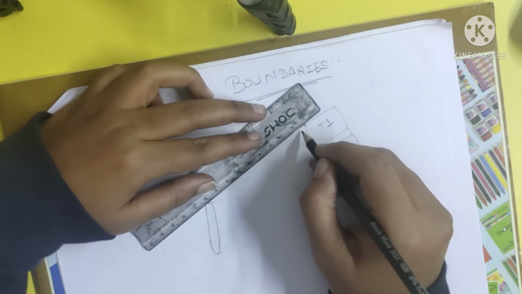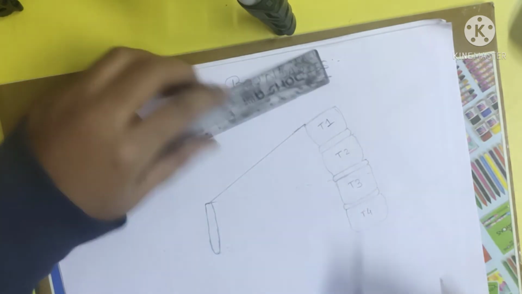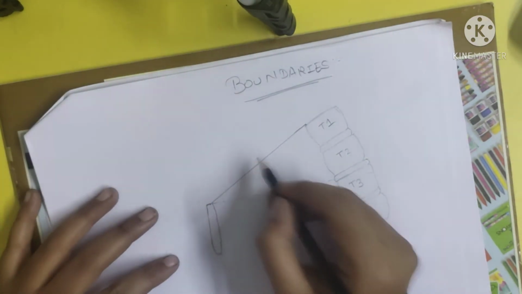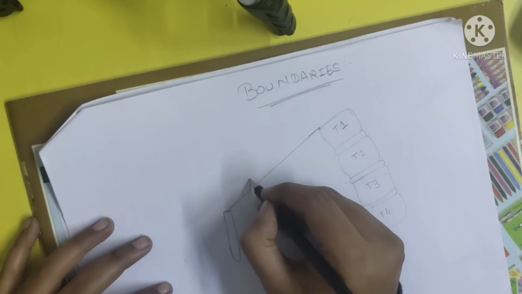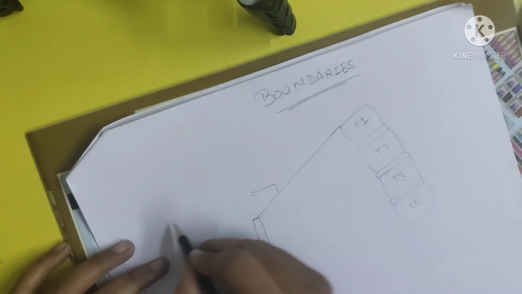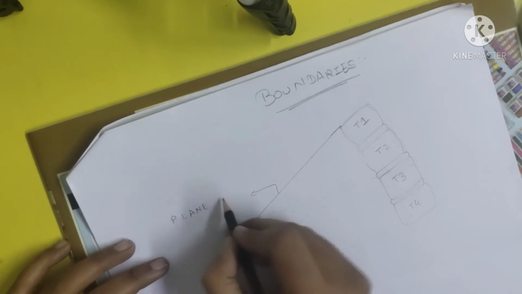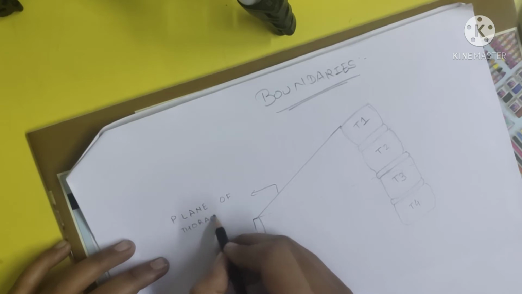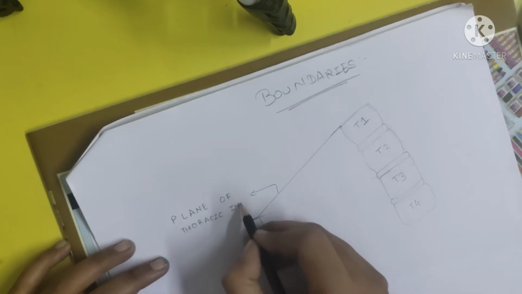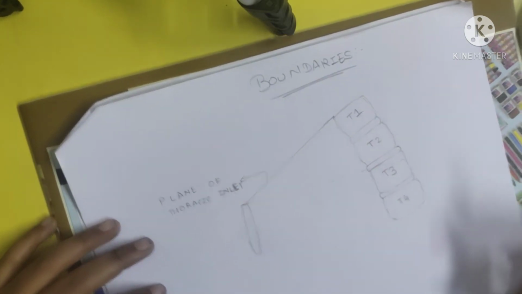When we draw a straight line, what this gives us is the plane of the thoracic inlet. Okay, thoracic inlet. This is the plane of thoracic inlet.